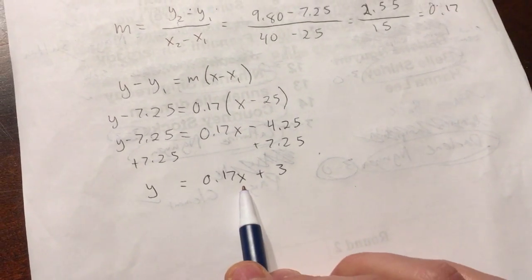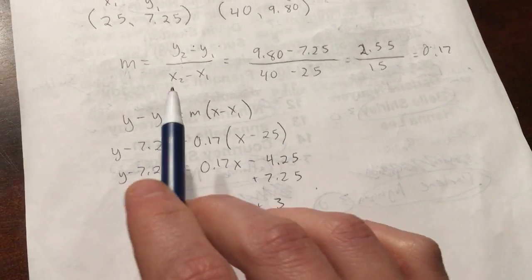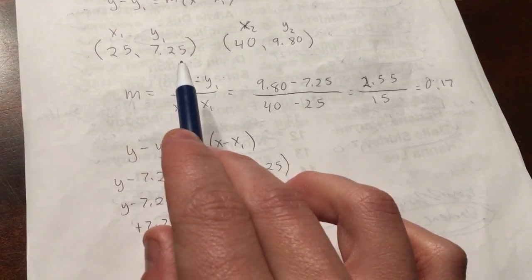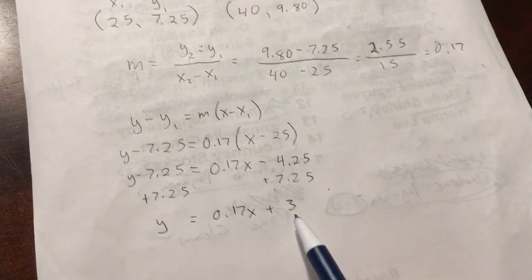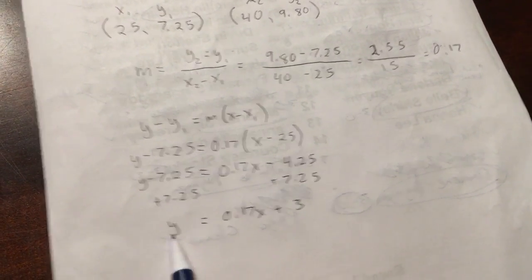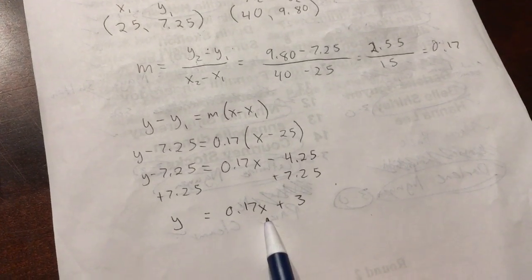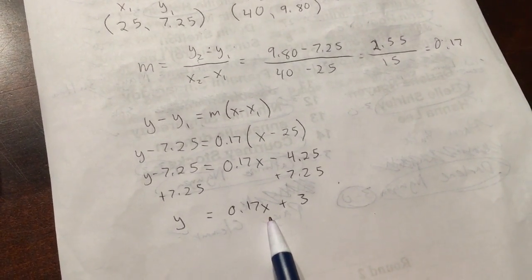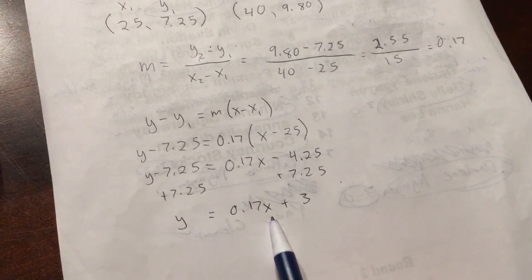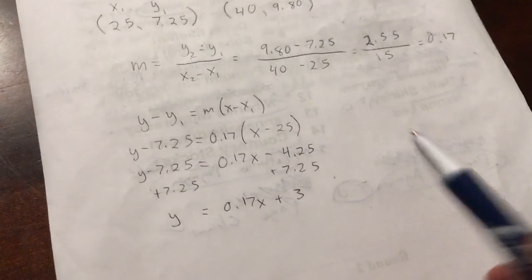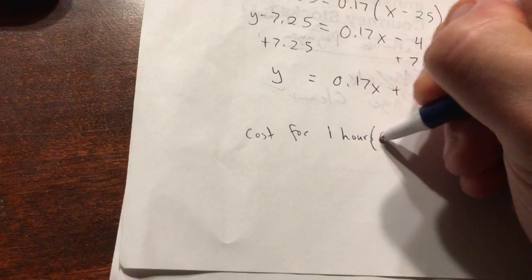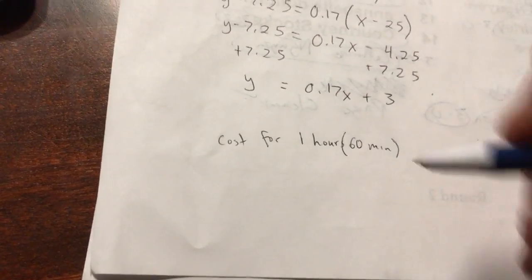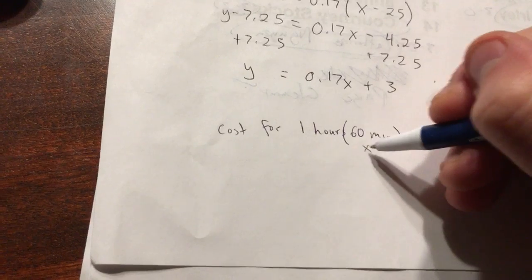Remember, what does x represent though? x represents how many minutes, and y represents the cost. So here's our model. So y is the cost, x is the number of minutes, and it says we want to find the cost of surfing the web for 1 hour. So cost for 1 hour. 1 hour is how many minutes, guys? That's 60 minutes. So that means our minutes is 60, that's x.